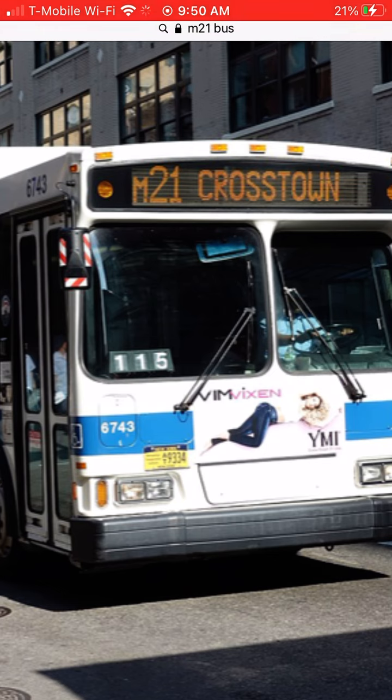Next stop, West Houston Street and Houston Street. Transfer available to M22. This stop is West Houston Street and Houston Street. Next stop, Washington Street and West Houston Street. This stop is Washington Street and West Houston Street. This is M21 to Soho Spring Street. Please exit through the rear door.